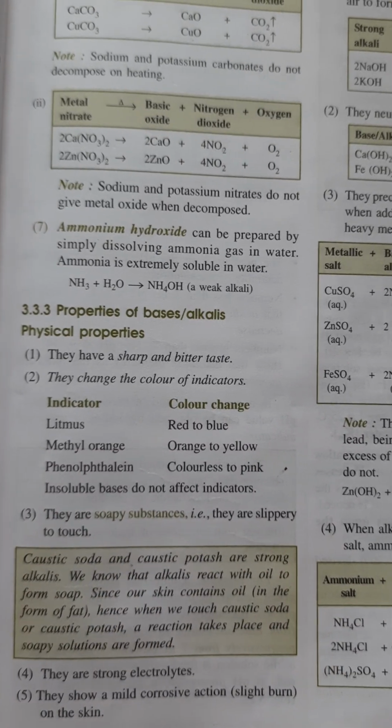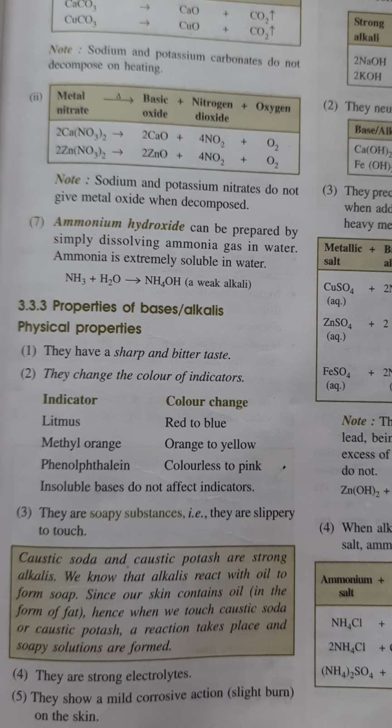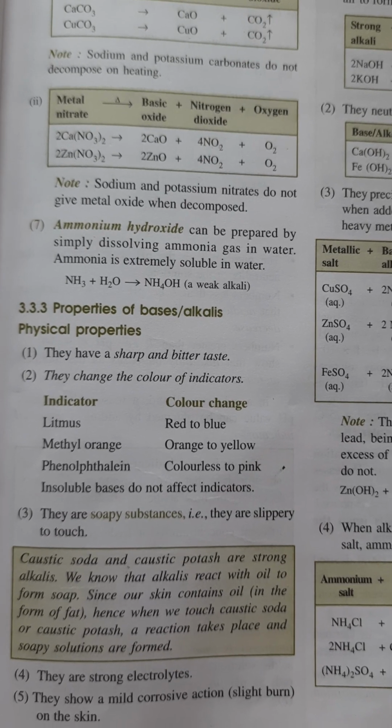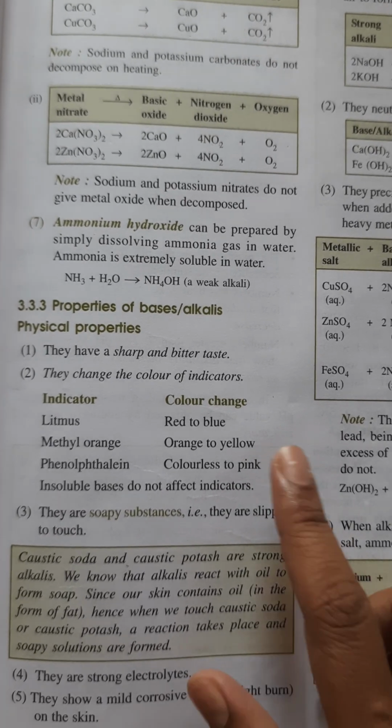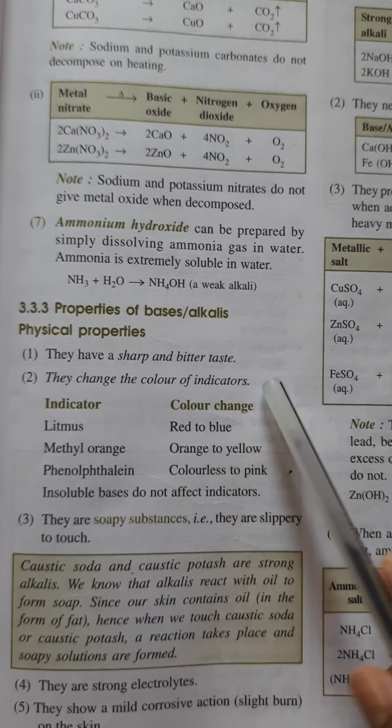Now from here, the first point is that bases have a sharp and bitter taste. The second point is that they change the color of indicators.